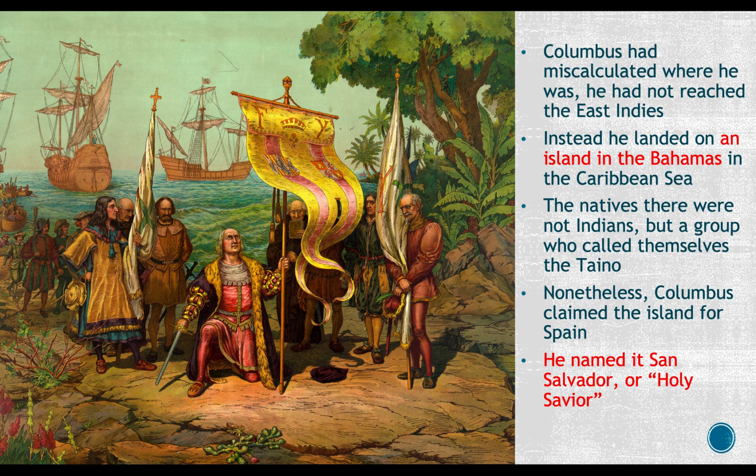If you have Puerto Rican or Dominican Republic descent, your ancestors were most likely Taino Indians. Nonetheless, Columbus claimed the island for Spain.